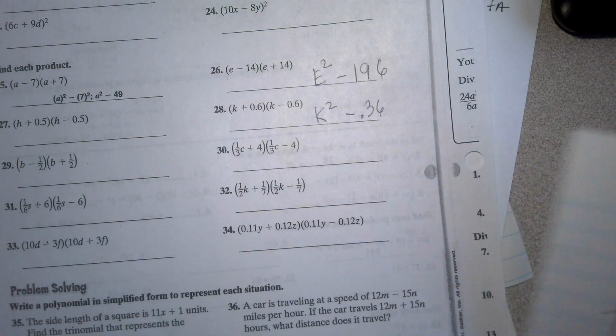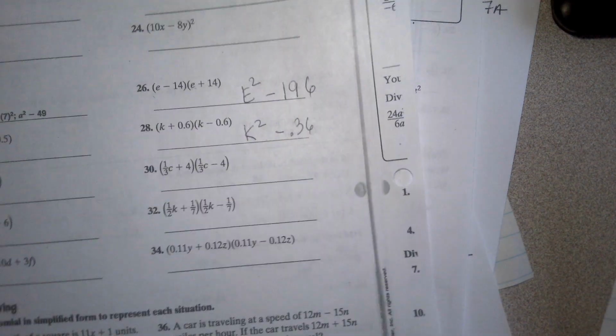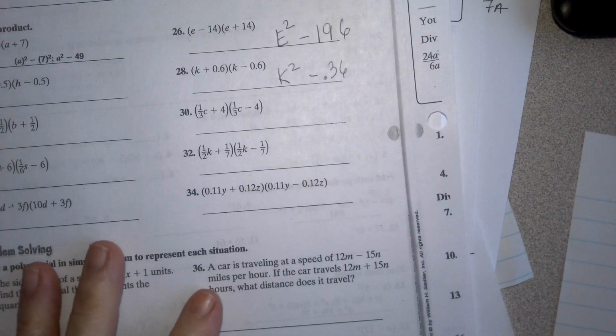We're going to do a few more of these, and then I'm going to give you a super duper easy assignment to do. Yes, we're going to do the fraction one right now.